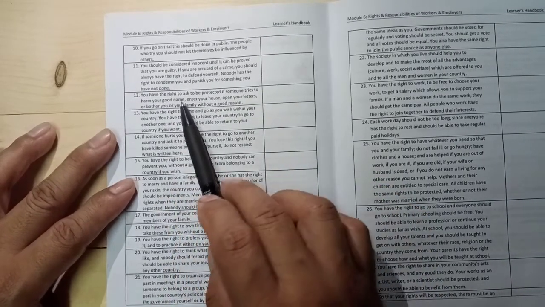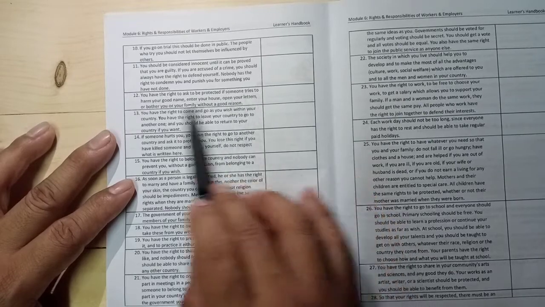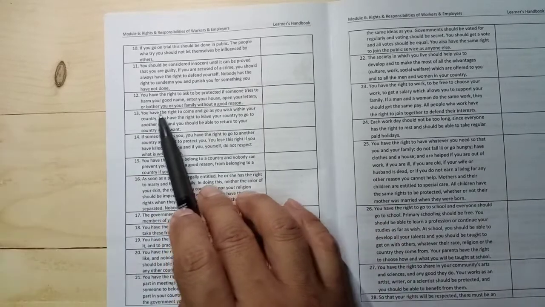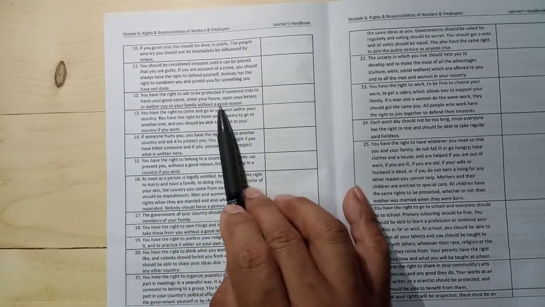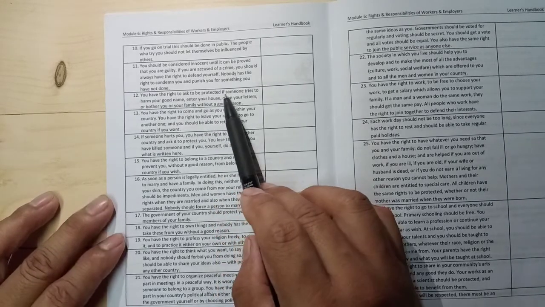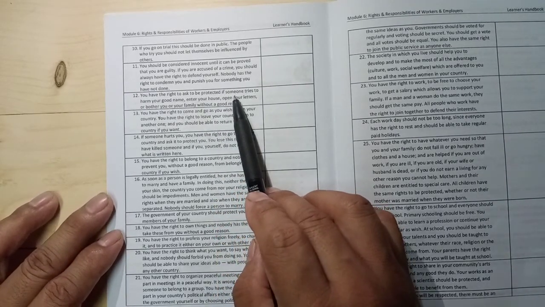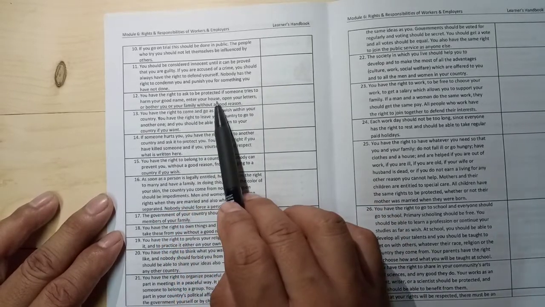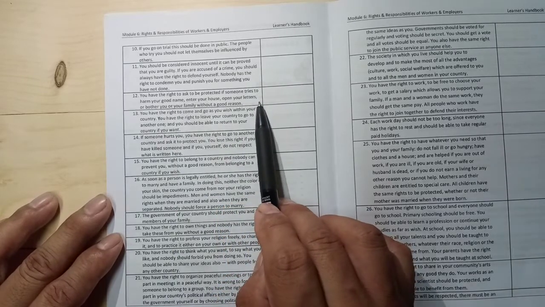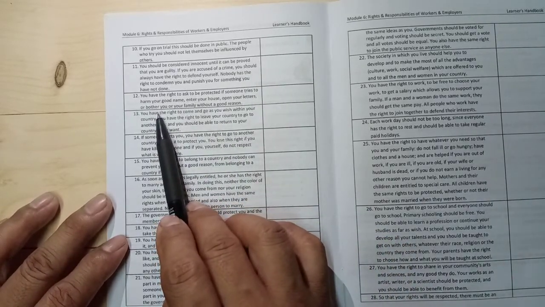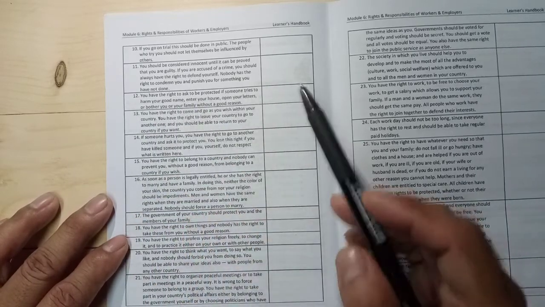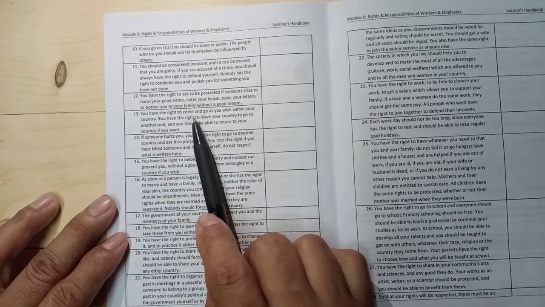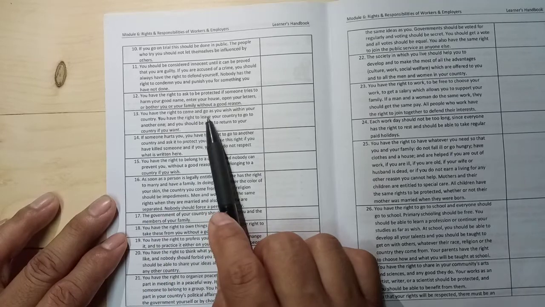Number 12, you have the right to ask to be protected if someone tries to harm your good name, your house, open your letters, or bother you or your family without a good reason. May karapatan po tayong maprotektahan kung tayo po ay sinisiraan, pinasok ang bahay, binuksan ng ating mga liham, o kaya tinatakot yung ating pamilya ng walang dahilan. Okay?